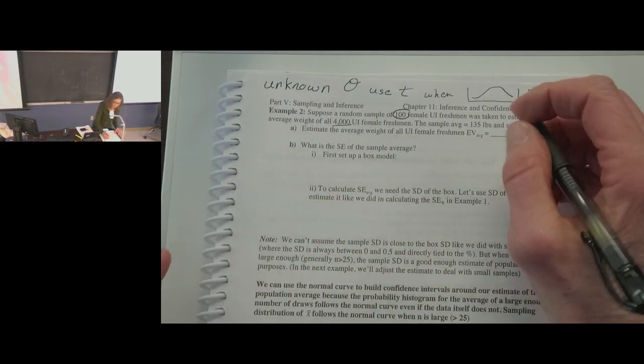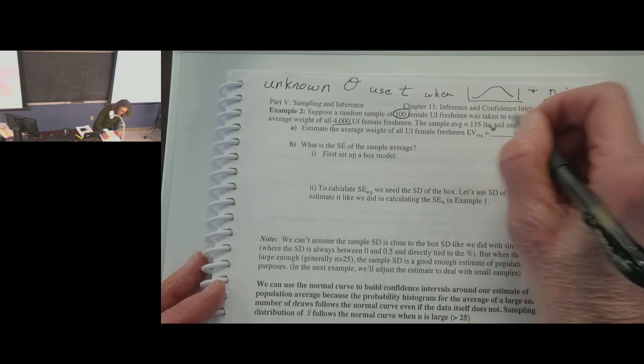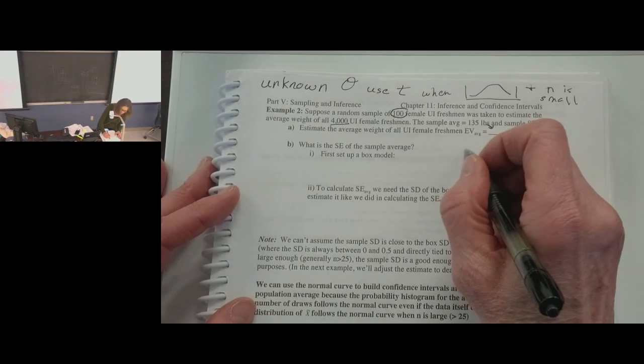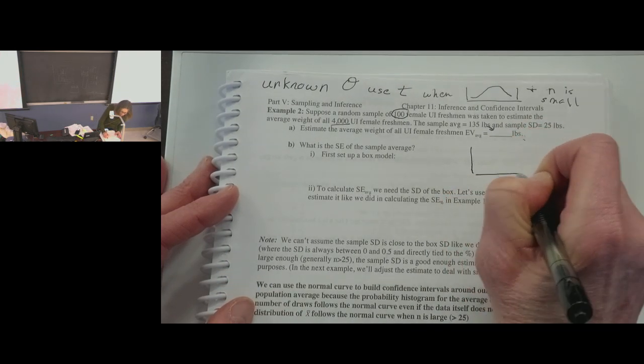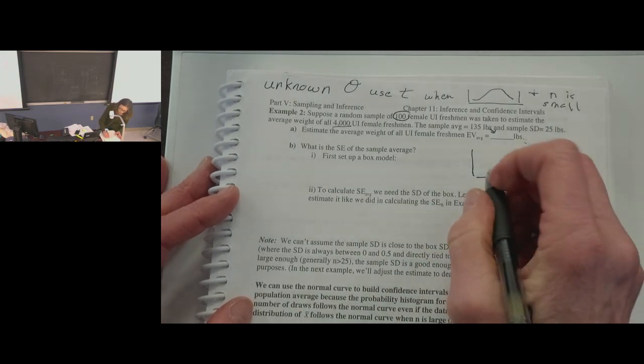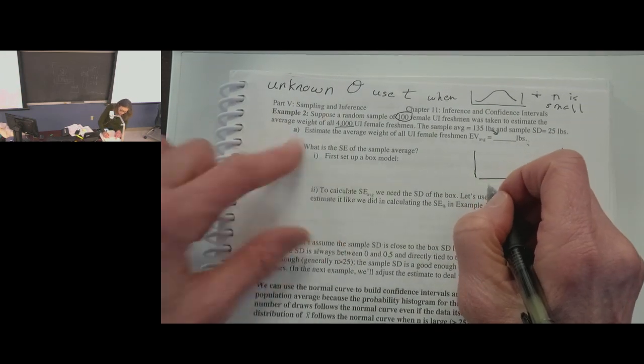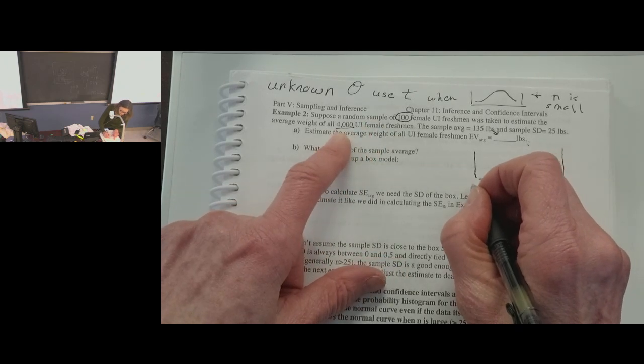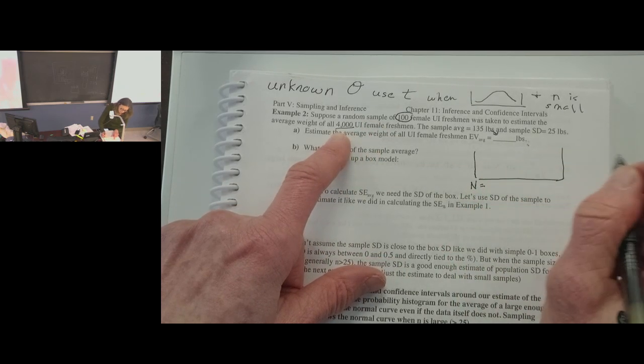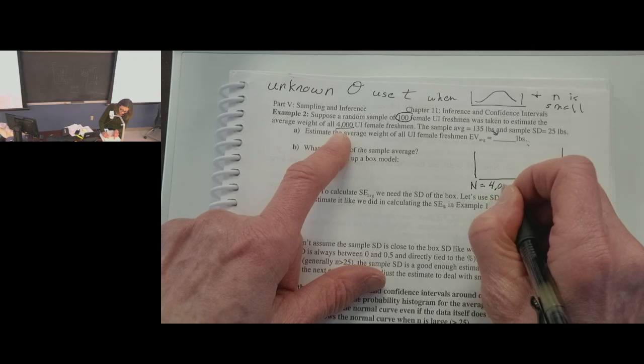Well, you're going to use this right here to estimate the weight. Now, we're in this situation where we don't know what's in the whole population, okay? So we have this huge population, and our big N, our population size, is 4,000.